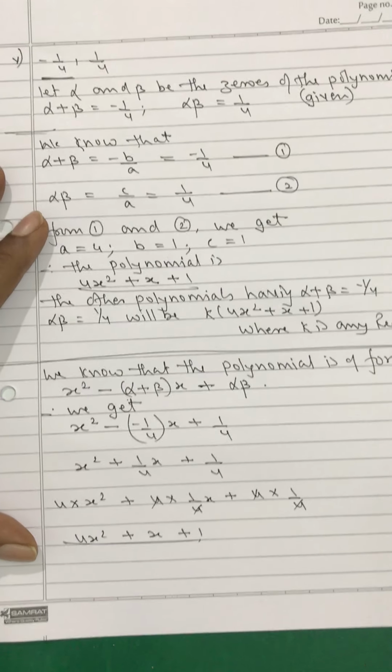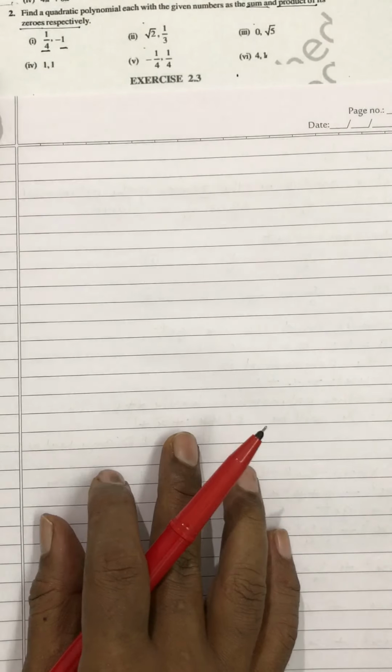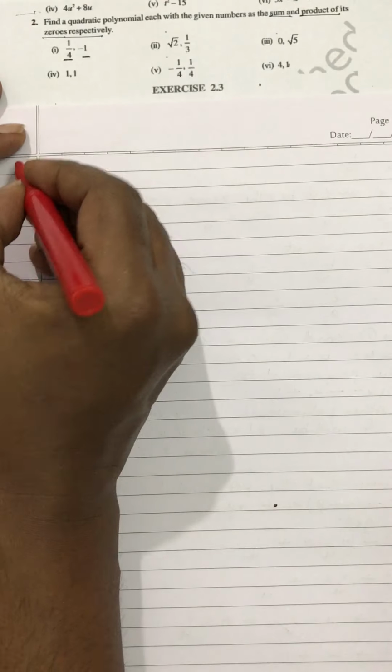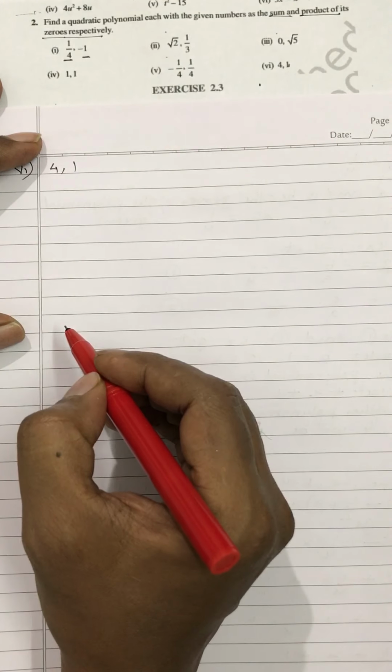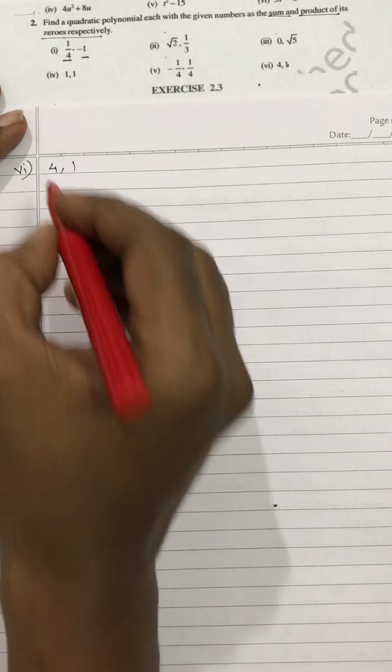Next will be the same statement. Okay, my dear students. So you can do anyway. Last question of the exercise 2.2. That is question number 6. 4, 1. Okay. So again the same thing.